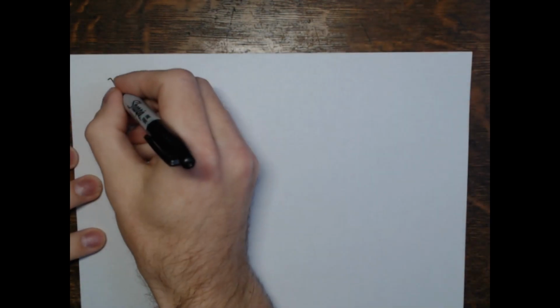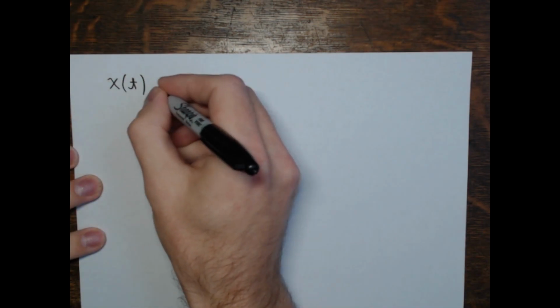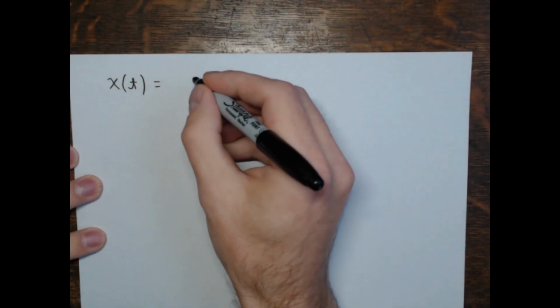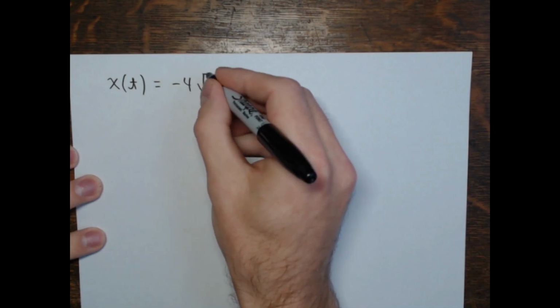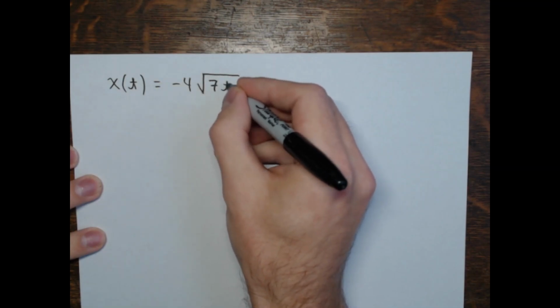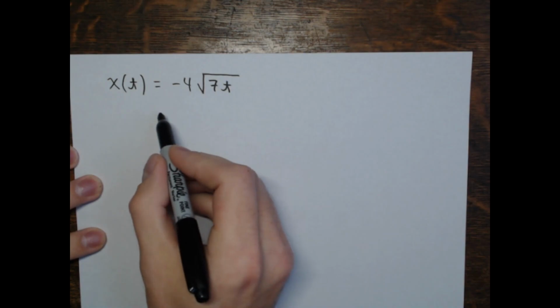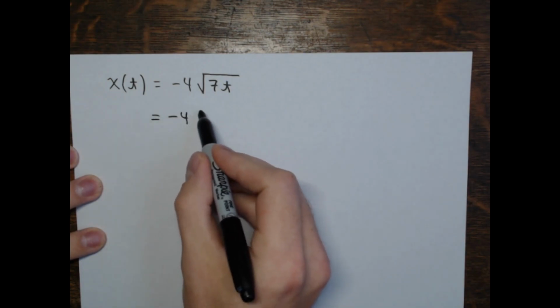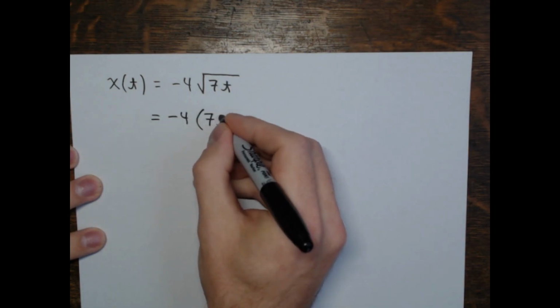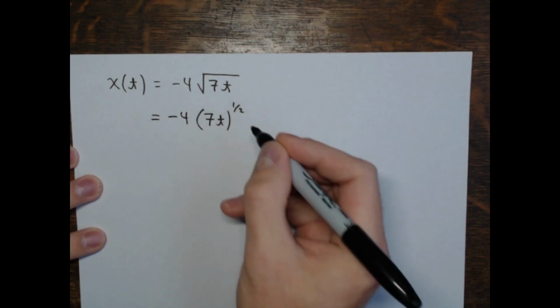Right, so here's the equation given. X of t is -4 times the square root of 7t, which, again, I'm going to write this as -4 times 7t to the half power.